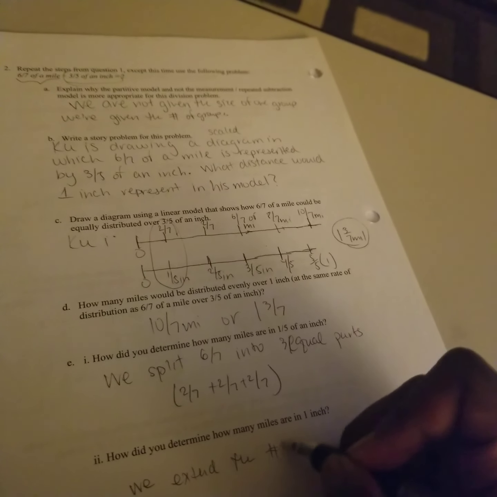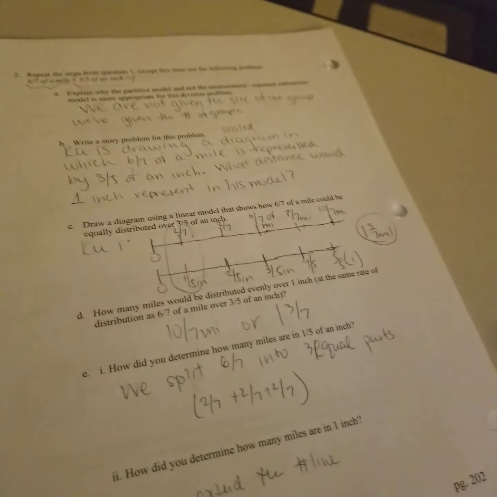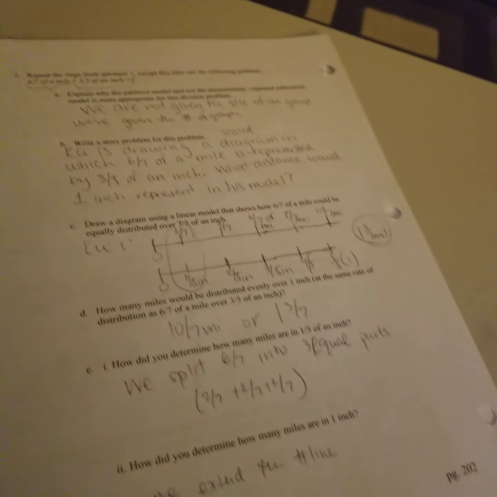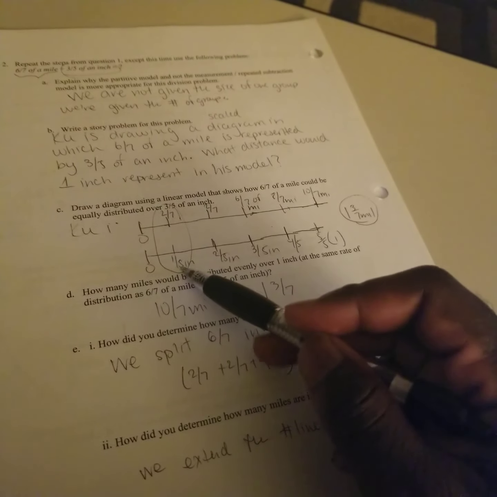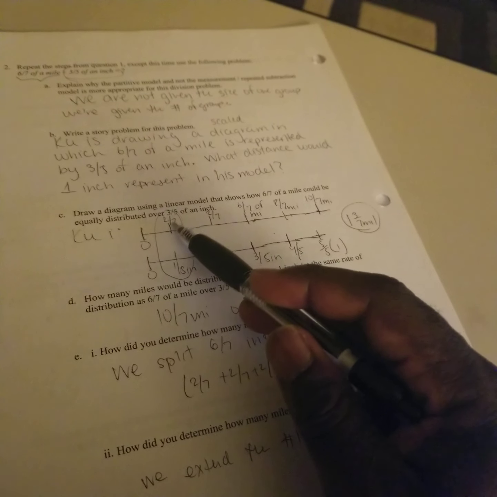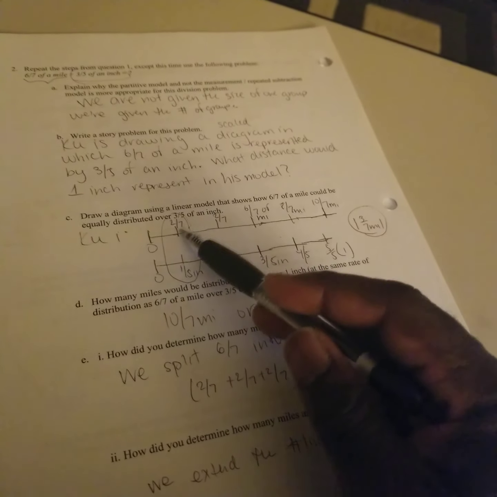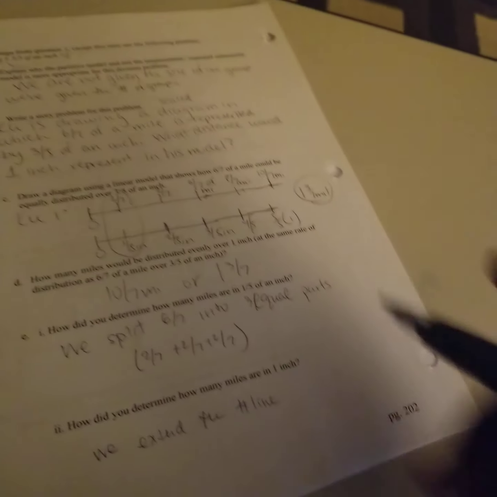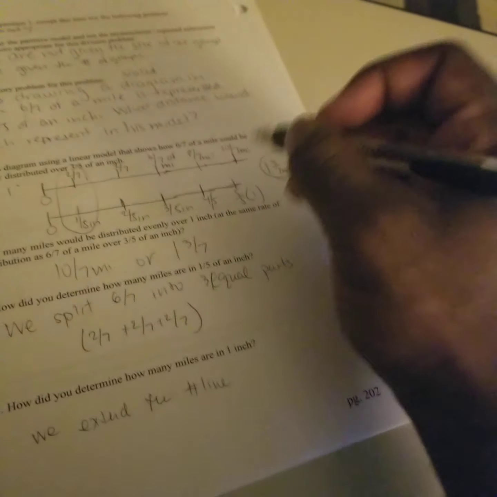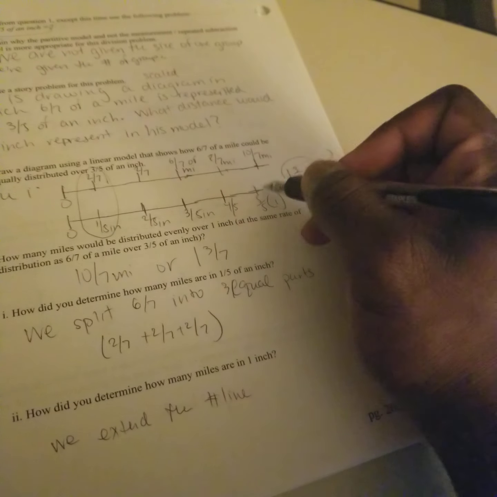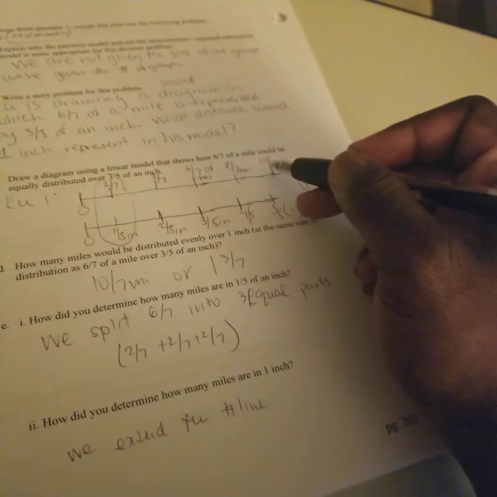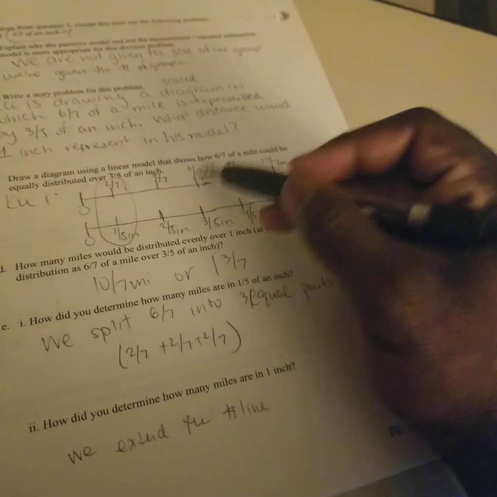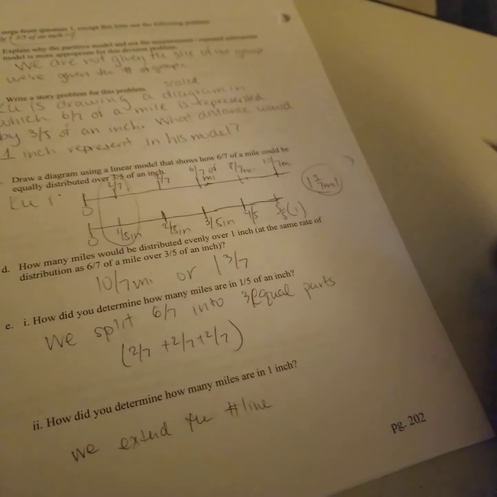All we had to do was extend the number line. Why, or how were we able to extend the number line? We knew that 1/5 of an inch was represented by 2/7 of a mile. So we could easily extend our number line, right, 2 more places and add 4/7 of a mile. So 6/7 plus 4/7, that's 10/7.